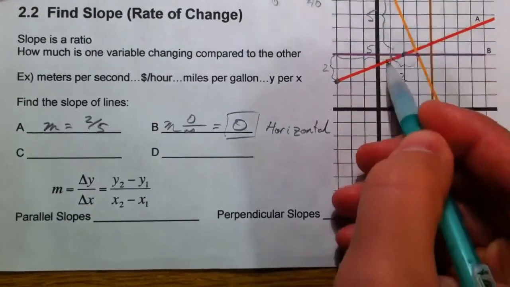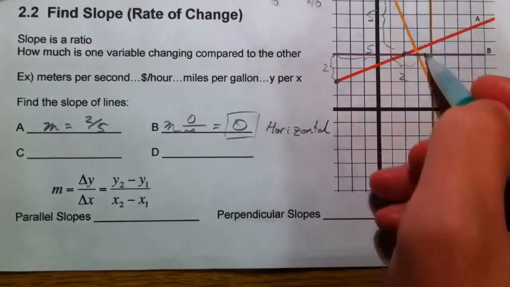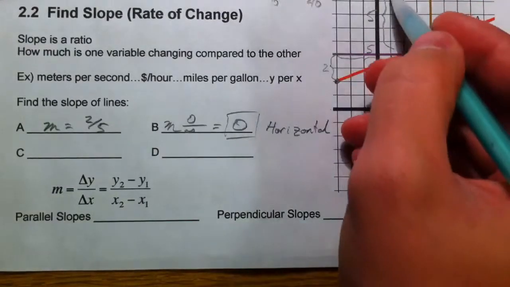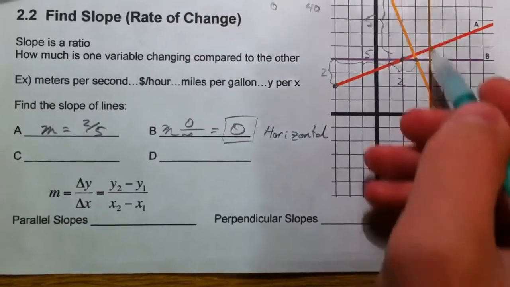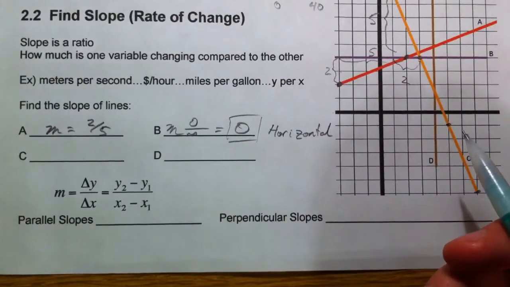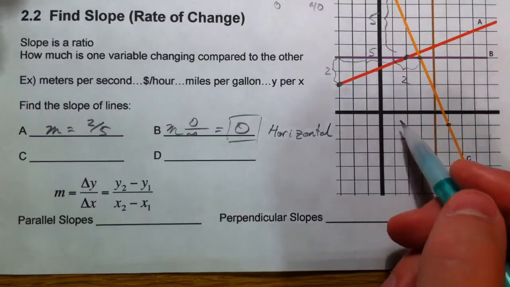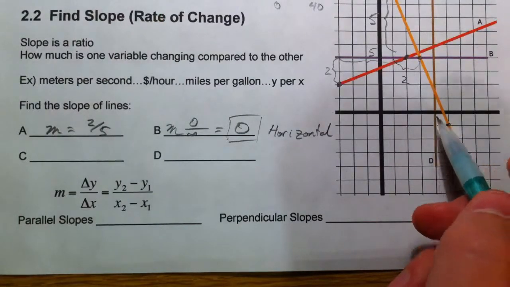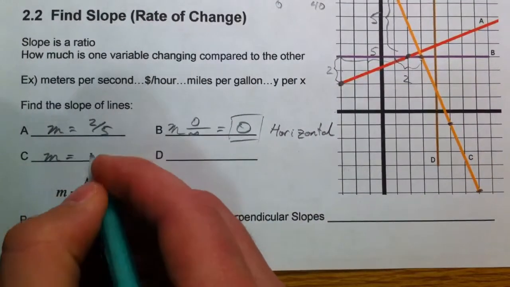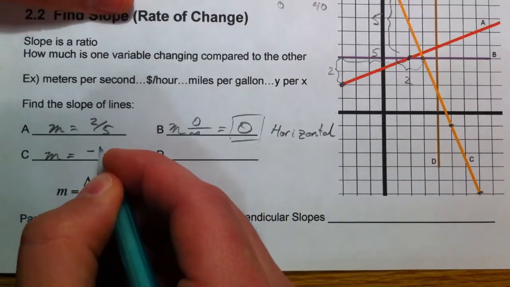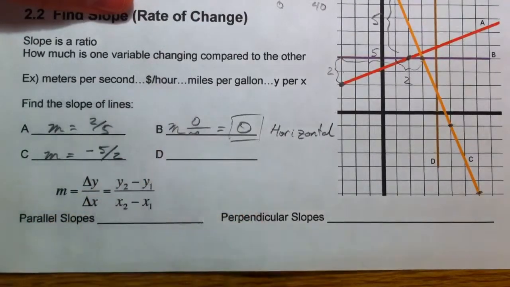So this one's going down 5 and over 2. It's going down as you move to the right. If you took a bigger space, you'd have 10 and 4. And so you would notice that it was decreasing more, but it was also going across more. And so all those fractions reduce to 5/2. Because it's going down, it's going to be a negative 5/2.